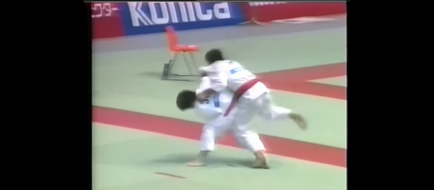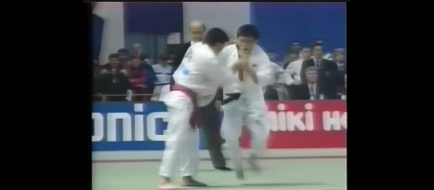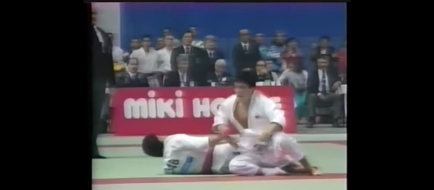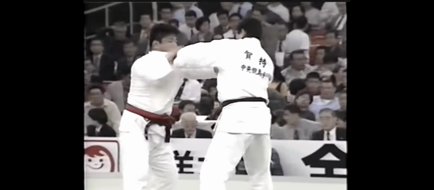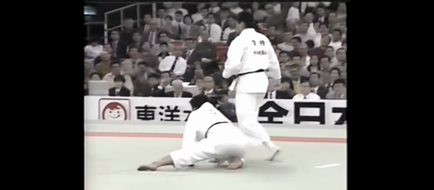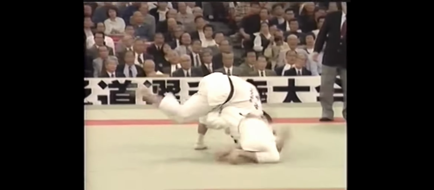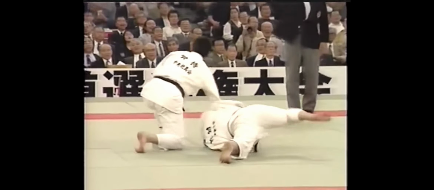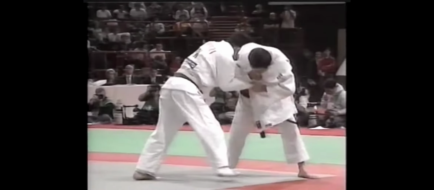This Seoi Nage was applied just with an upward lift of the right hand. He did not grasp his opponent's sleeve. Here he grasped one side of his opponent's collar. A Seoi Nage executed from a low position.